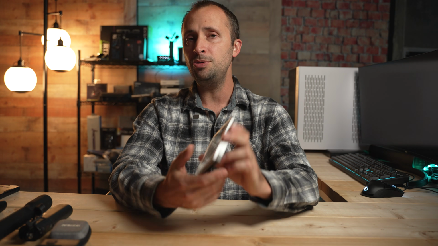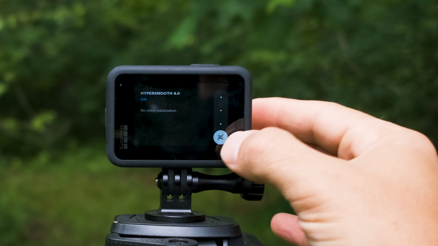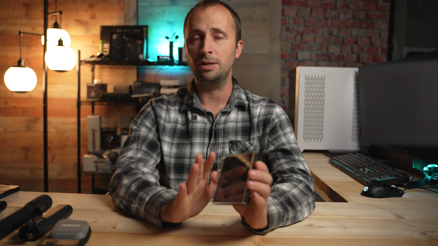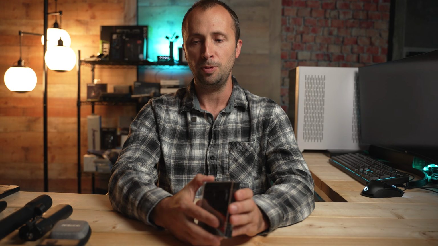And the second setting you have to change when using these is you do have to have Hypersmooth turned off. If you don't have Hypersmooth turned off, your footage is going to look really bad and it's not going to be usable. That's because Hypersmooth needs those clearer, sharper frames that are given by having a higher shutter speed. And if your shutter speed is set lower, especially 1/48, your footage is going to look really bad and it's going to be unusable.